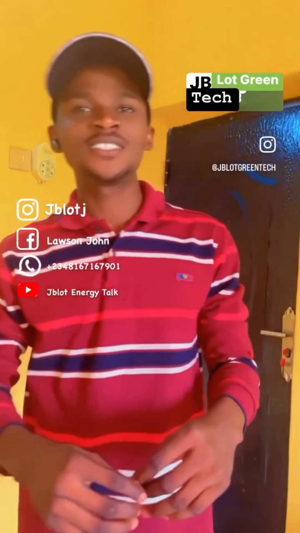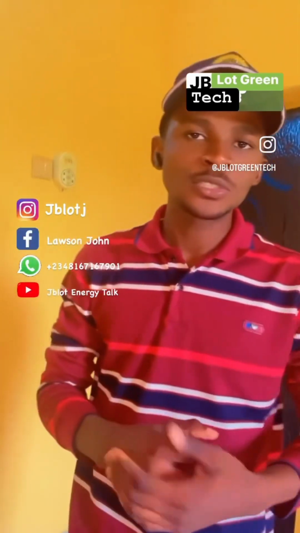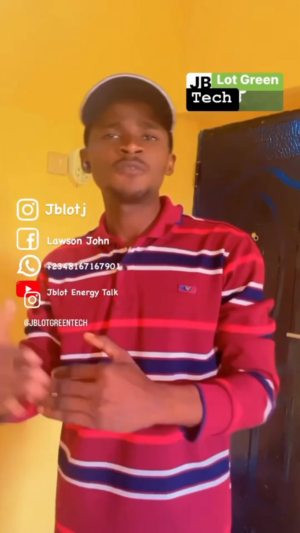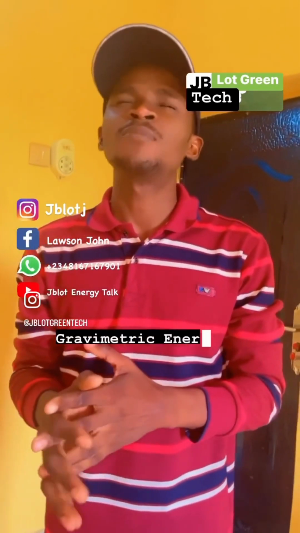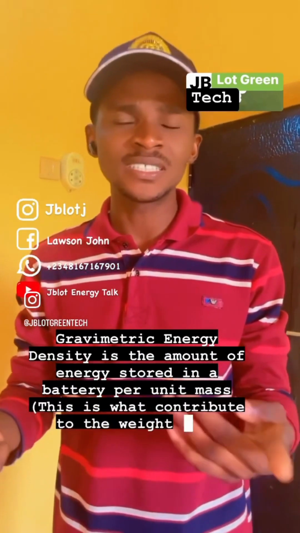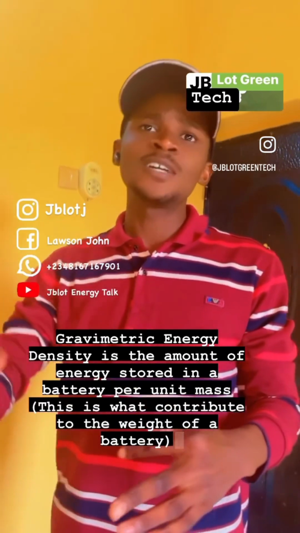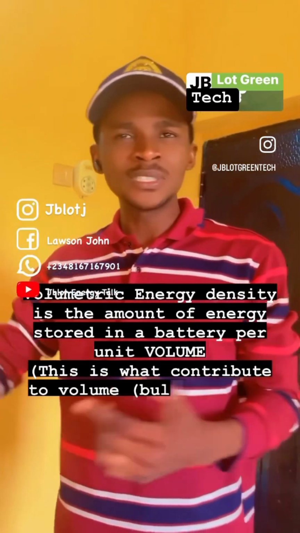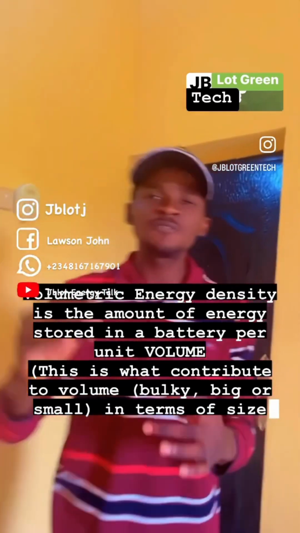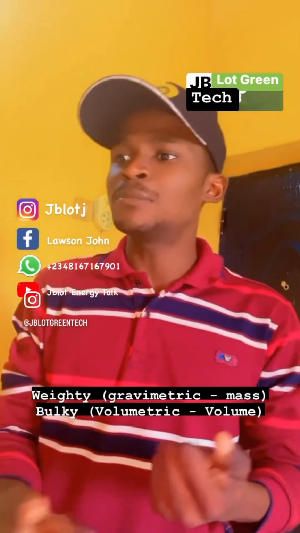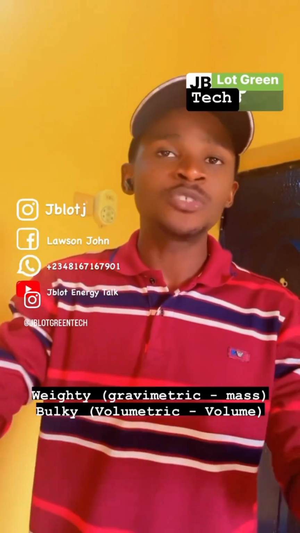Welcome to another series of differentiating between a lithium-ion battery and a lead-acid battery. Today I'll be discussing volumetric energy density and gravimetric energy density. What are they? Gravimetric energy density is the amount of power stored in a system per unit mass, while volumetric energy density is the amount of energy stored in a battery per unit volume. These figures are what contribute to how weighty and how bulky a battery can be.